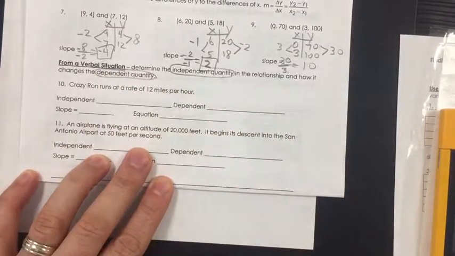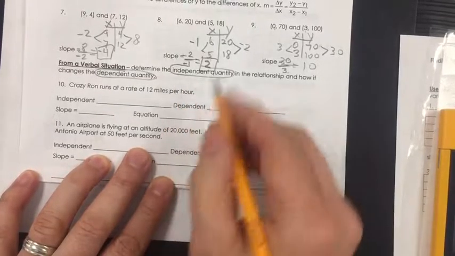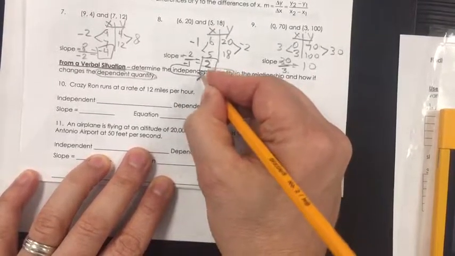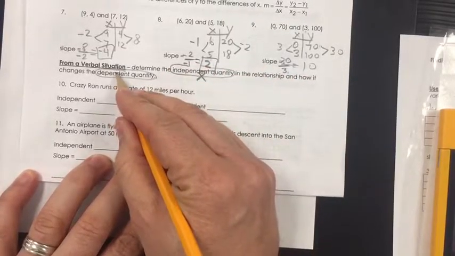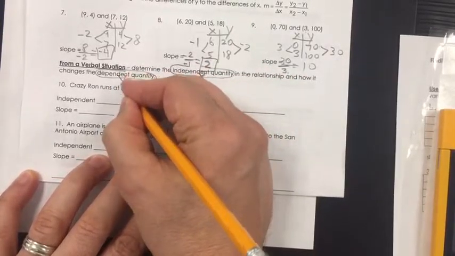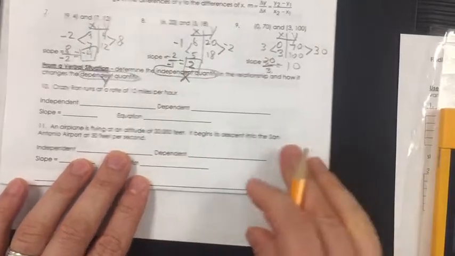Which one is x, the independent or the dependent? Which one's Dixie? Independent is Dixie, so this is x. Dependent is Roy D. That's what the D in Roy D stands for. That's the y.